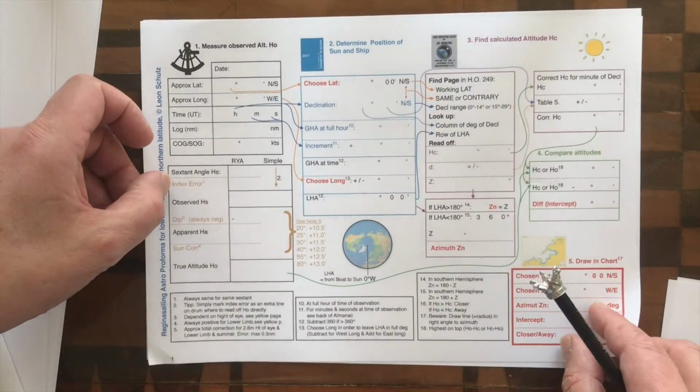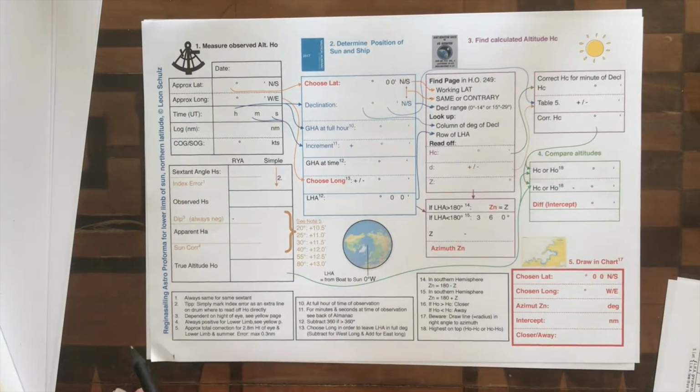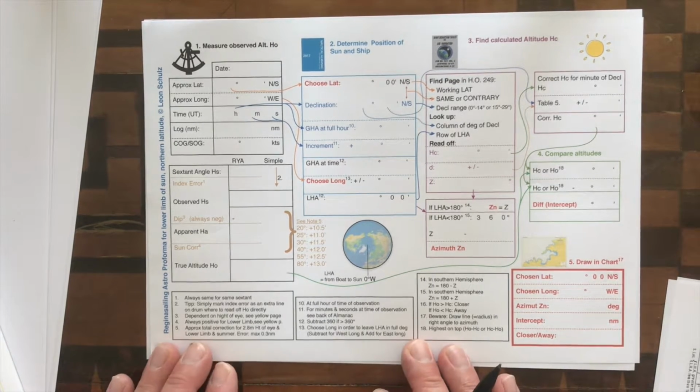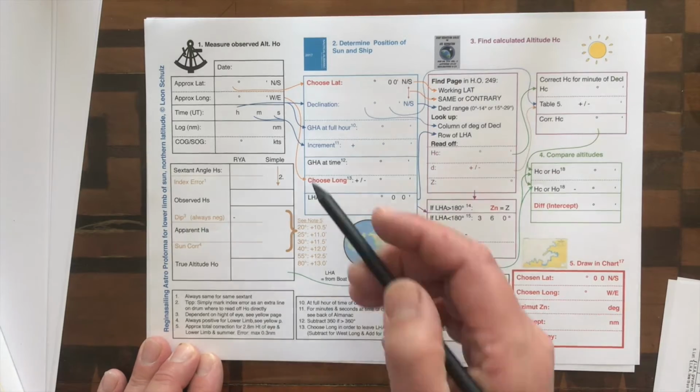So for this we will have a morning shot. We will go up in the morning and shoot the sun, and for this I have this beautiful template which looks very complicated, but it isn't, because it is step by step. It is these 5 steps.